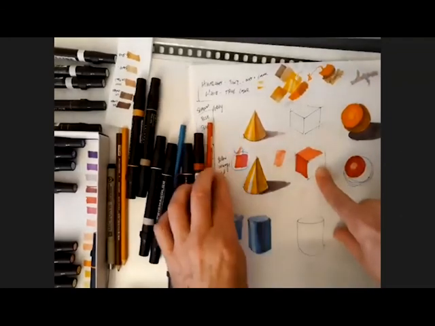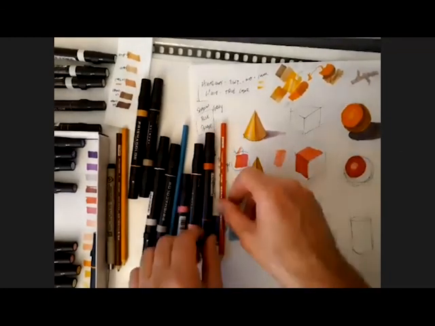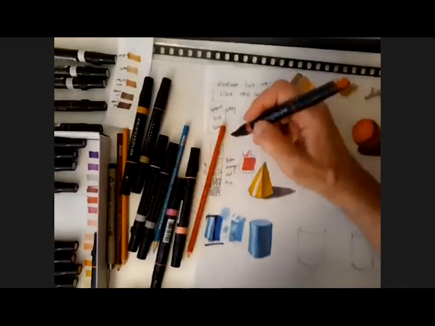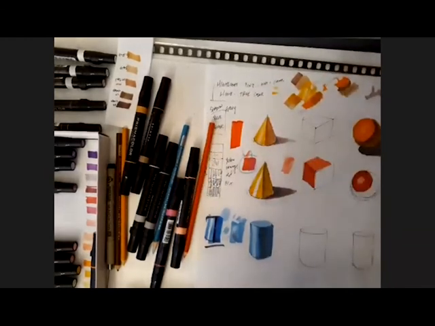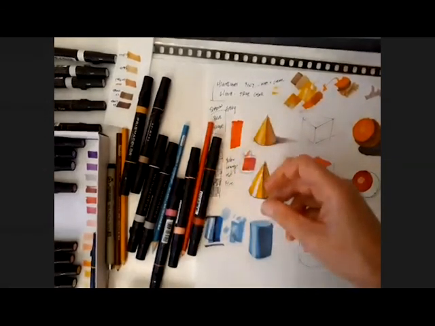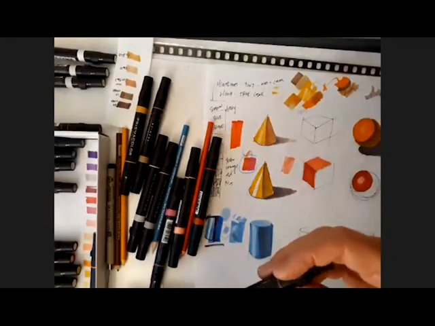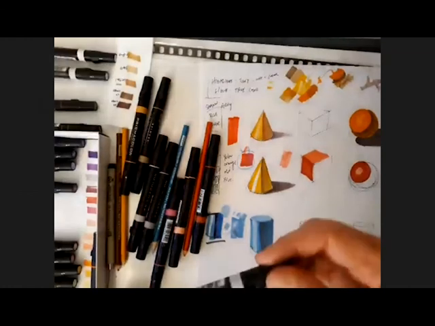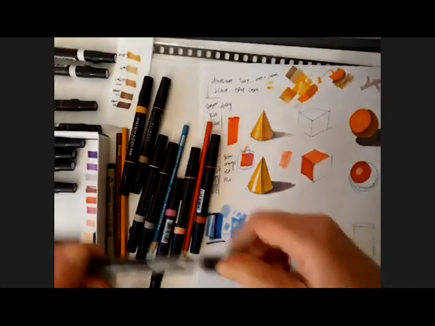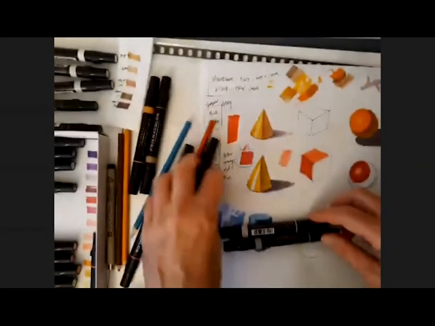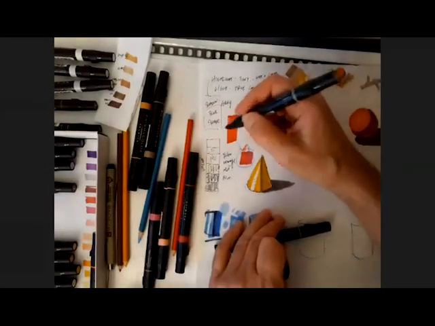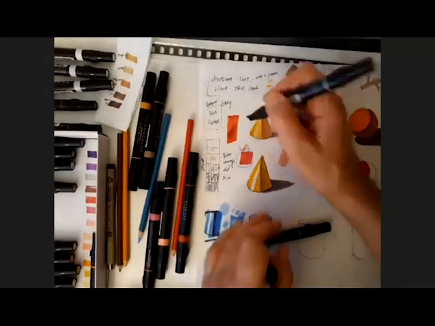Now over here, I don't want something really saturated. What can I do? Let's take the crimson. Let's take the, what do you think, 50% should we start with? That's a 50.